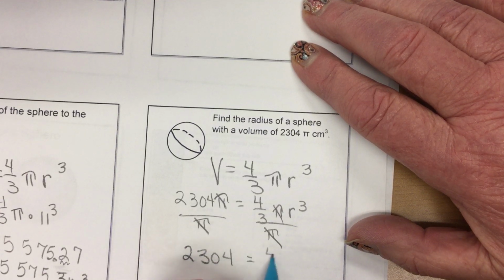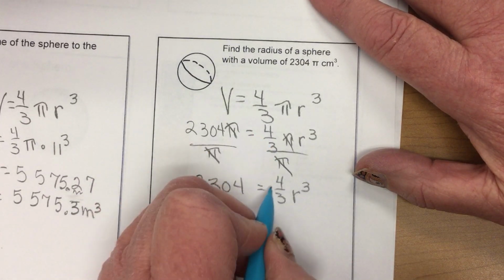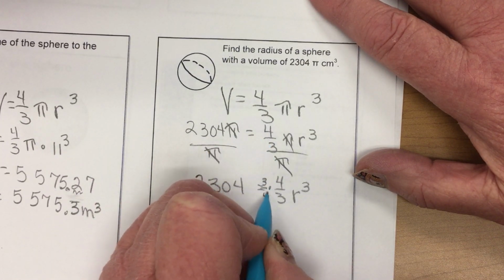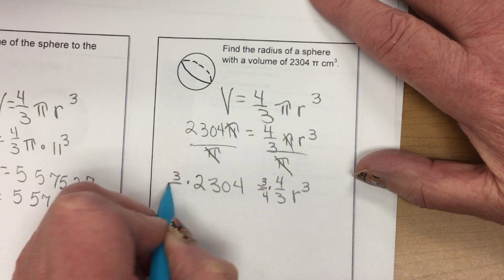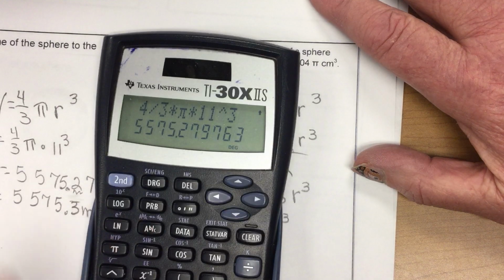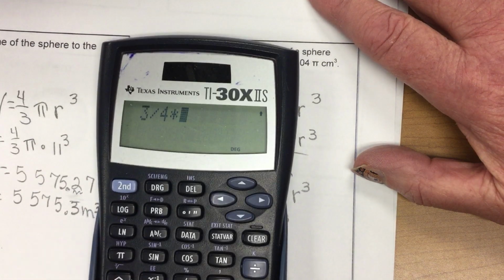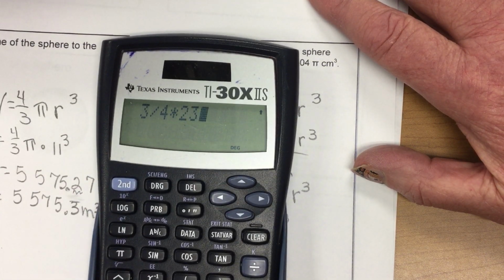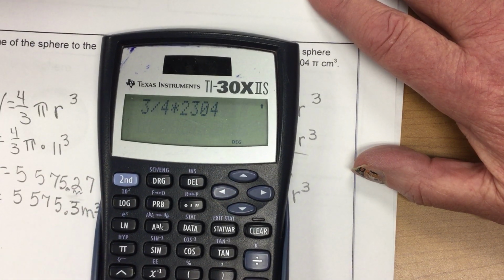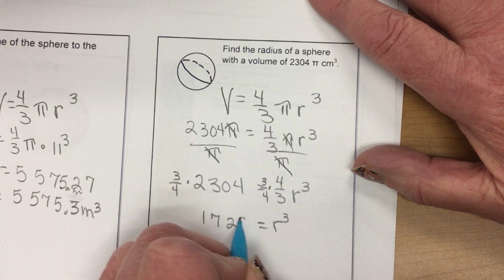2,304 equals 4/3 r cubed. How do I get rid of a fraction coefficient? I multiply by the reciprocal, 3/4. So 3/4 times 2,304 is 1,728.